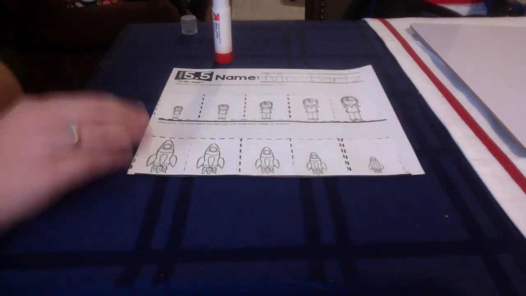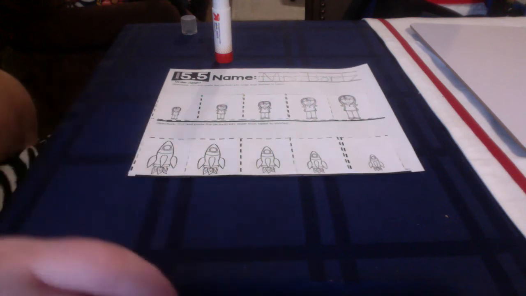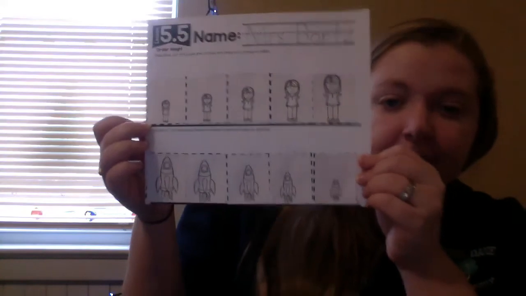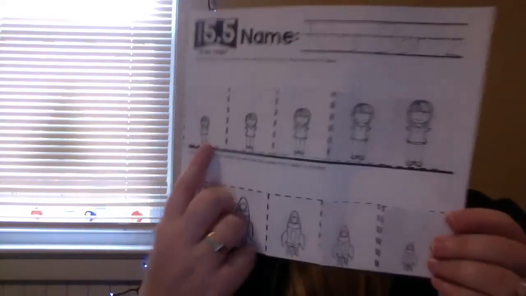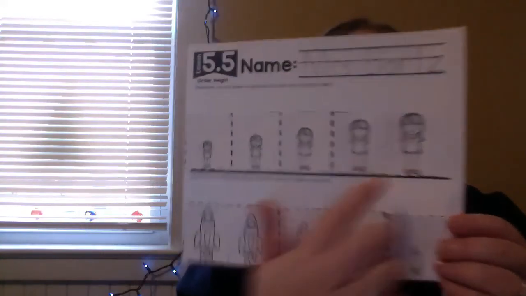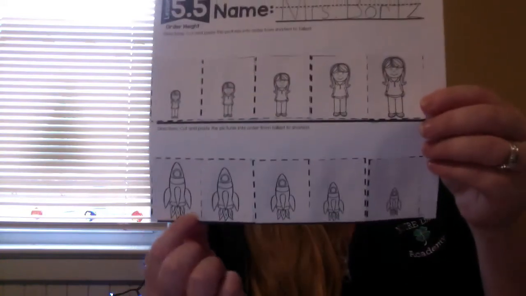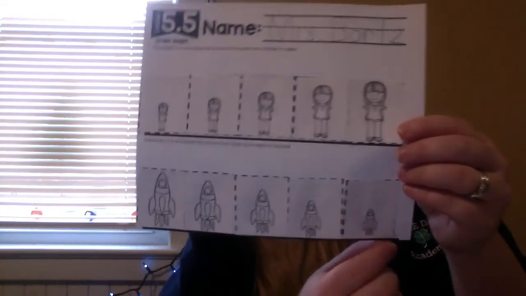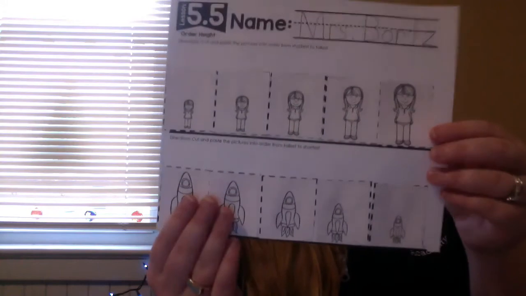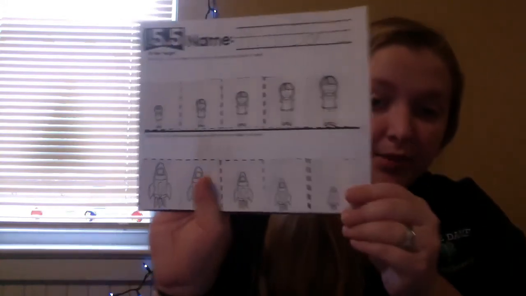One second, I'm gonna pause this video so we can see the worksheet a little bit better. All right, so this is what your final worksheet should look like. We started from the shortest woman all the way to the tallest, and we went from the tallest rocket ship all the way to the shortest, okay? All right, so great job with this part of the math lesson. You can put that to the side.